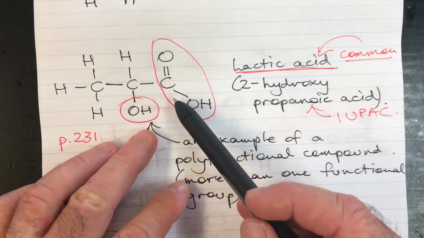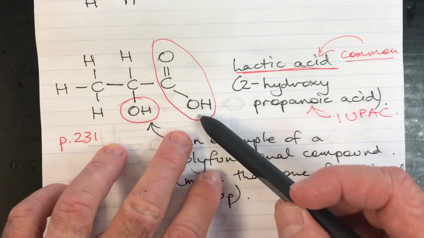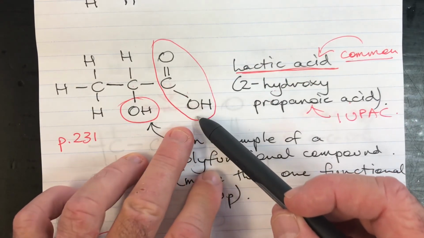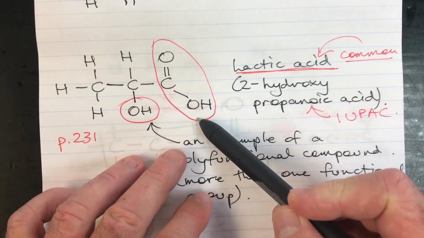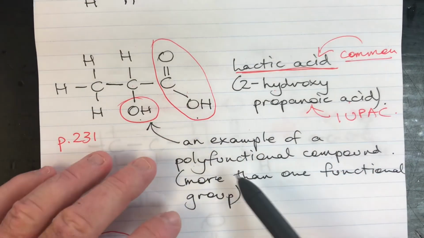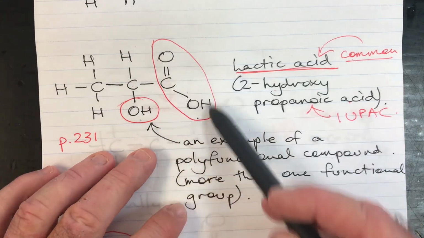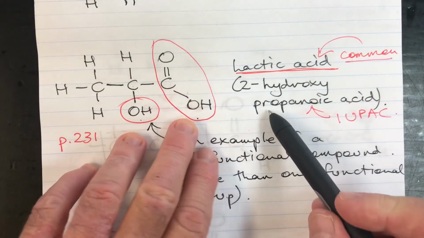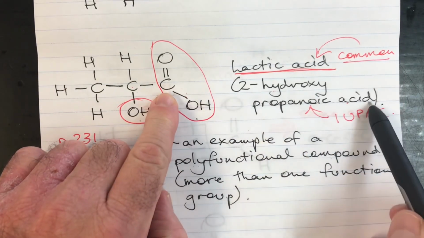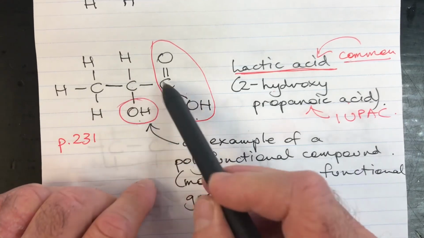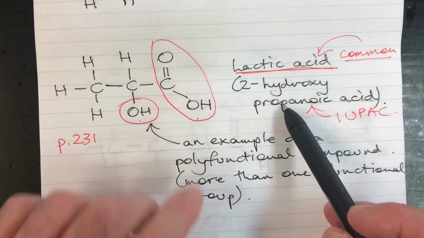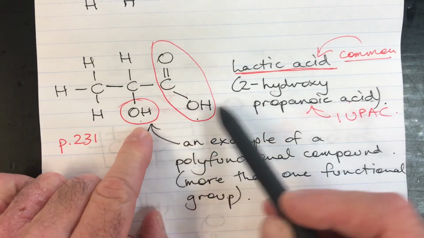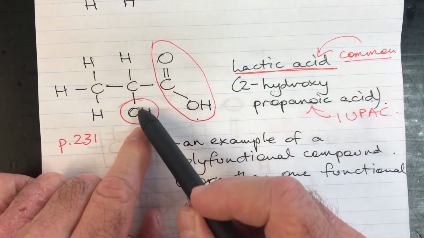The principal functional group in this case is the carboxylic acid, and it takes precedence over all the others. It's mentioned as the suffix of the name, so it'll be propanoic acid as the suffix because there are 3 carbons in the main chain, and this hydroxyl group is named as 2-hydroxy as the prefix.